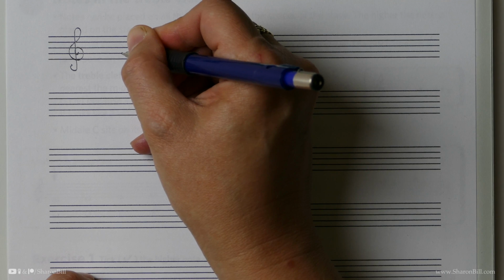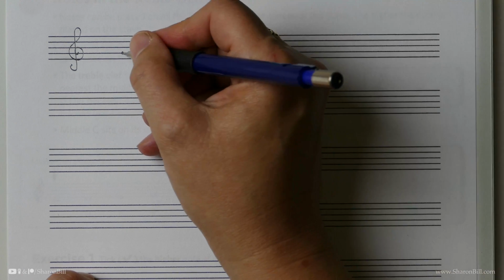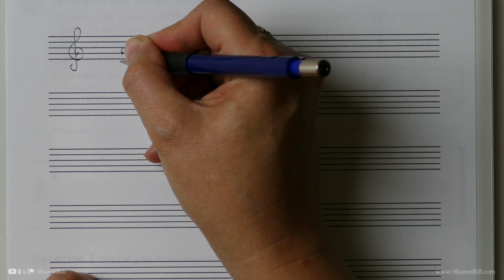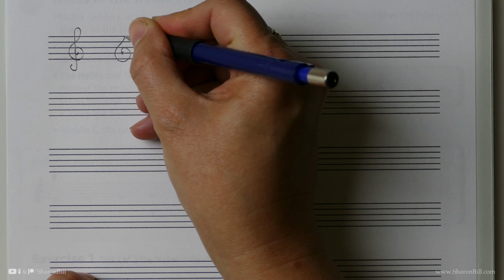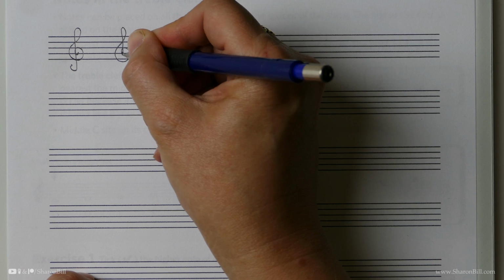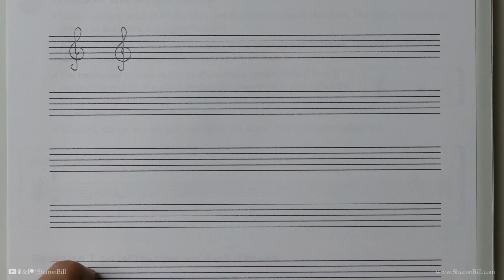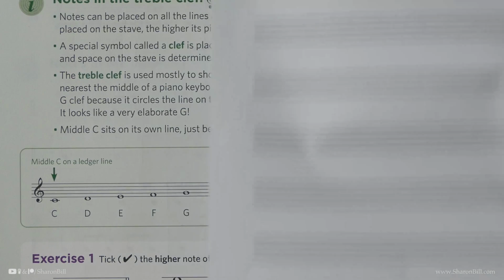So one more go. Start on the centre line, round and round we go. Keep going round, hook over, loop the loop, and down like an umbrella. A bit bigger that one is. So that's the treble clef.